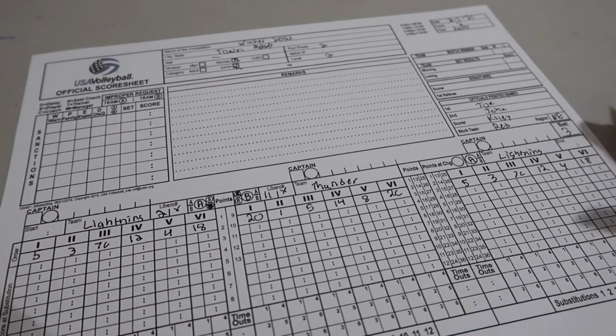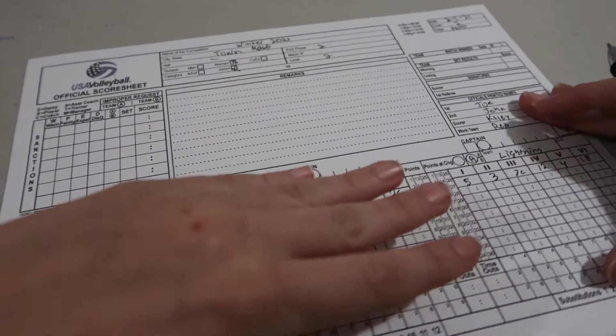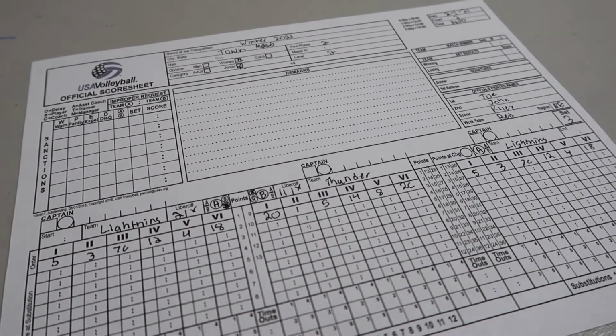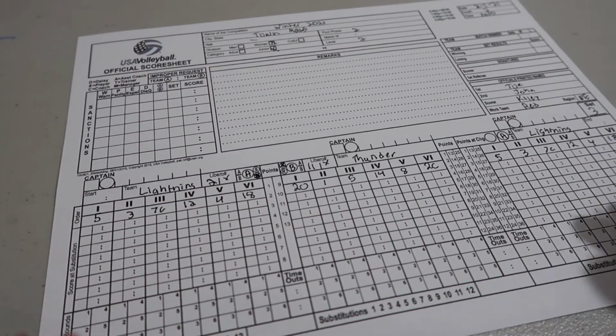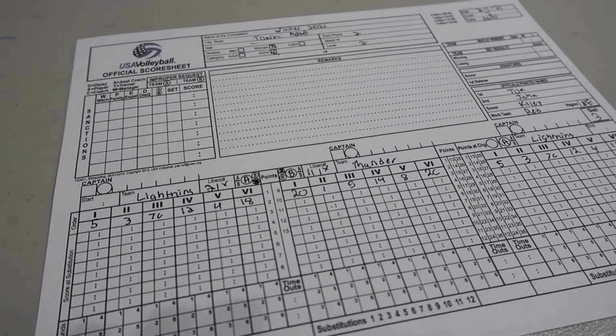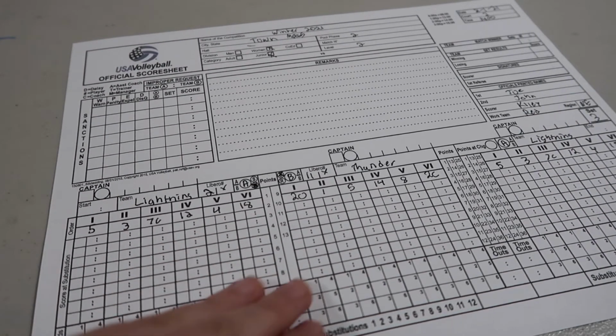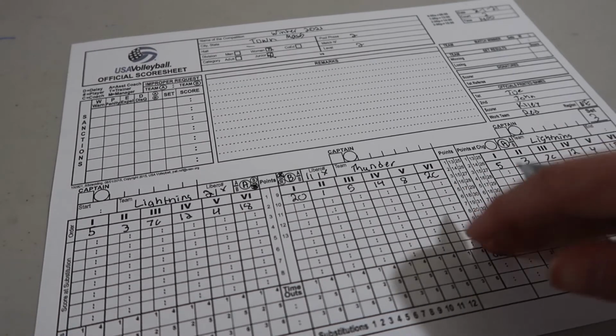Now the set would start, and the big thing to understand is that in the first half of the set you're only worrying about these two boxes, and in the second half of the set you're only worrying about these two boxes. So you're going to focus on these two. There are some things you need to write in this third box during the beginning, but you're really focusing on the game happening on these two boxes, and then it will switch over to these two.